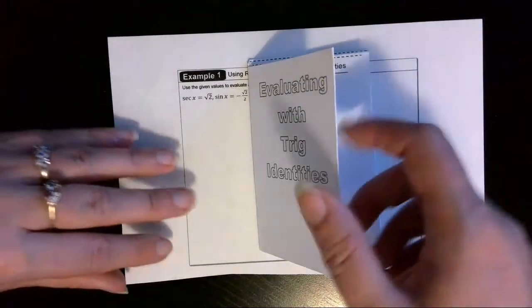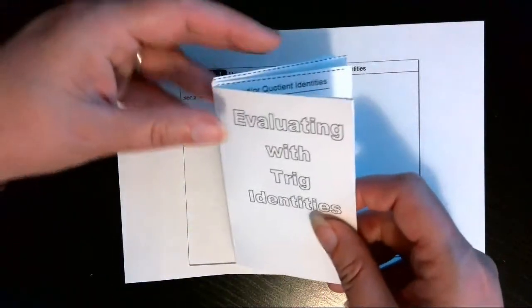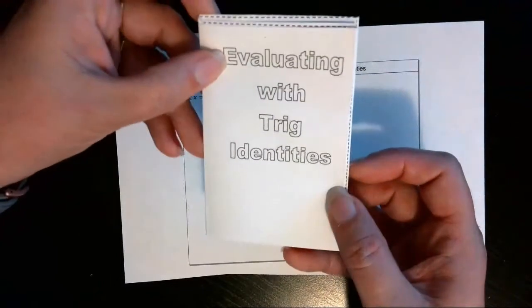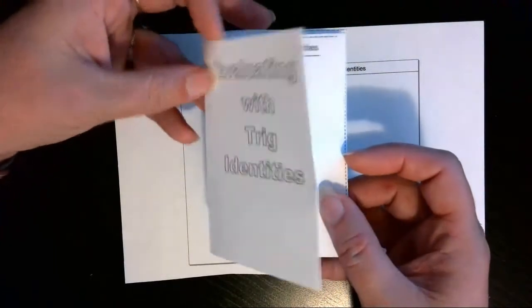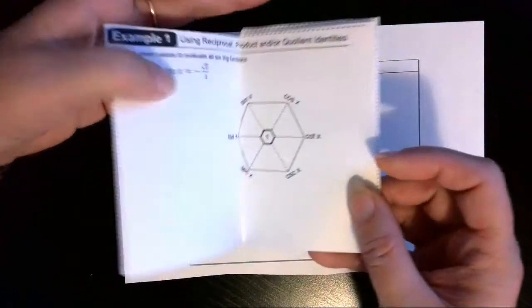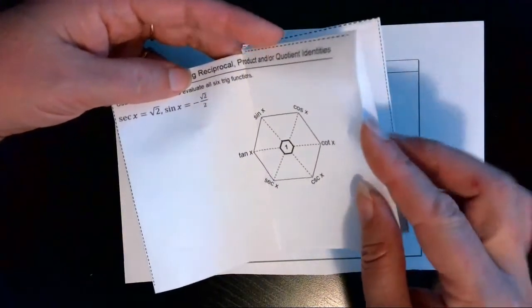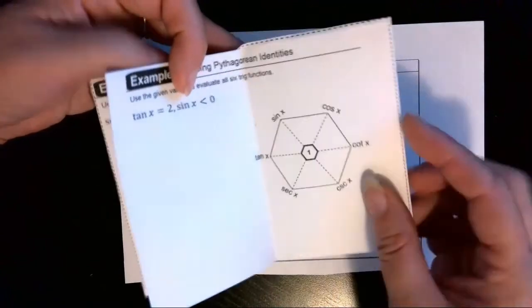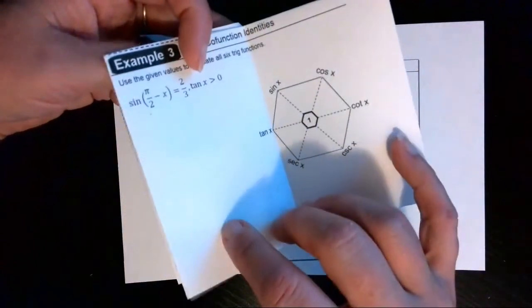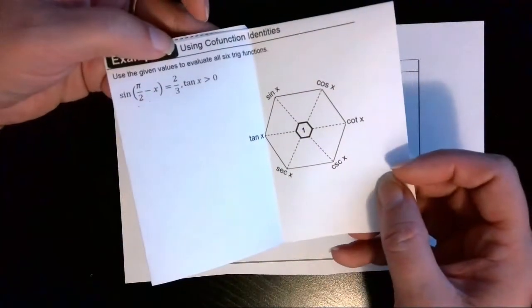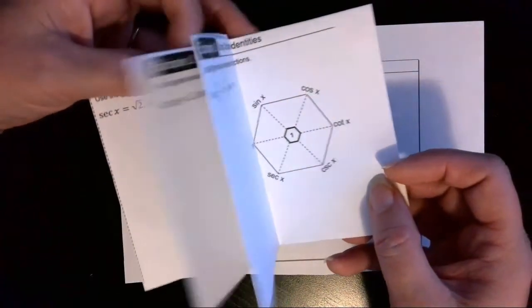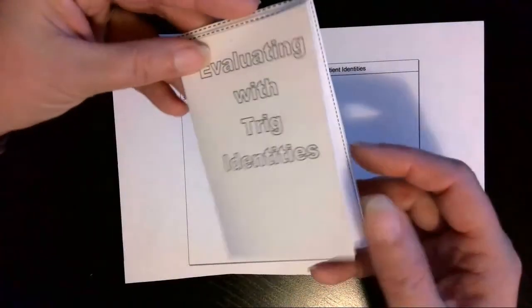Okay, in the next few videos, we're going to work through the notes from this foldable notes booklet, Evaluating with Trig Identities. You'll notice that all of these examples refer to the Trig Identities Hexagon, which we learned about in the math lab in our last set of videos. So if you skipped that, this is not going to make a whole lot of sense. You probably want to go back and watch those.